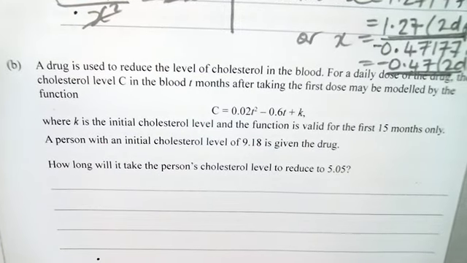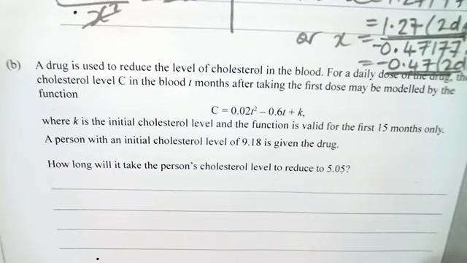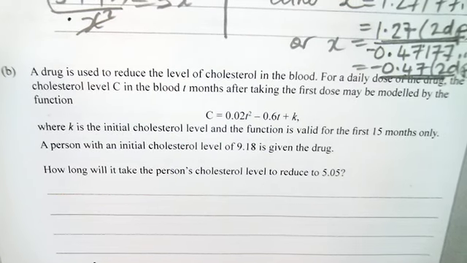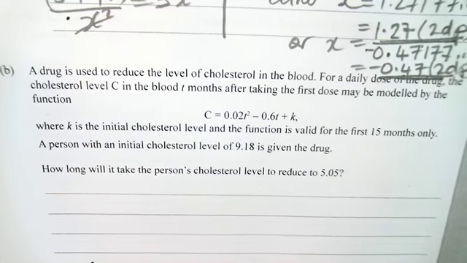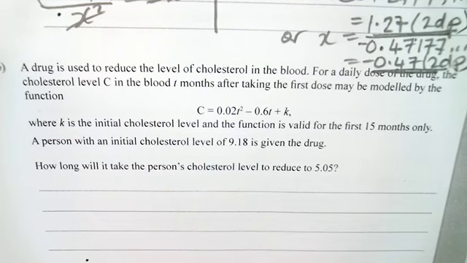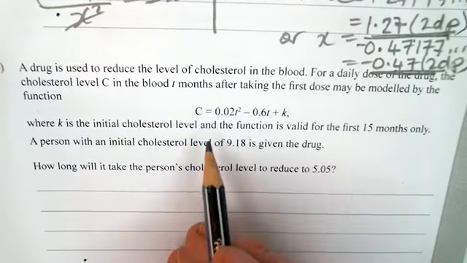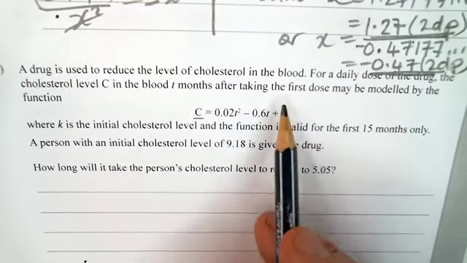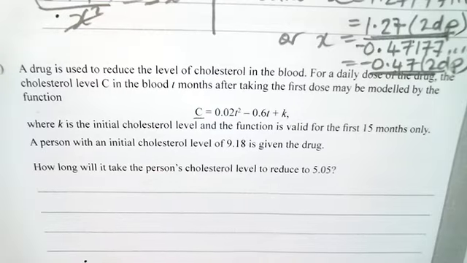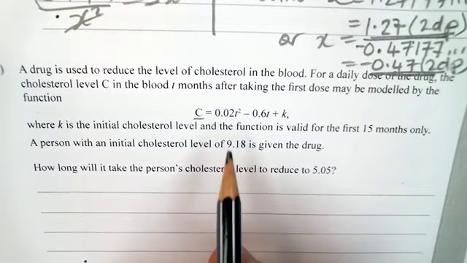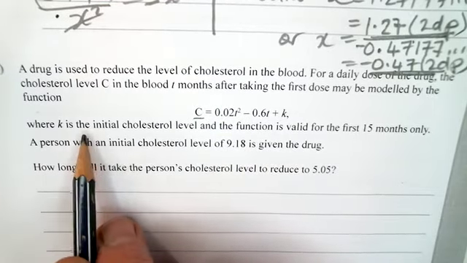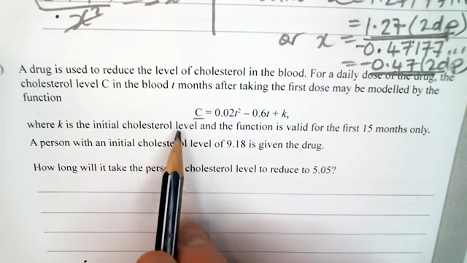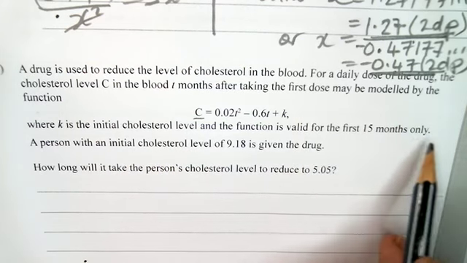All right, question 1b for the 2019 NCEA 2 external algebra exam. It says, a drug is used to reduce the level of cholesterol in the blood. For a daily dose of the drug, the cholesterol level C in the blood, T months after taking the first dose, may be modeled by this function here, where K is the initial cholesterol level. And the function is valid for the first 15 months only.